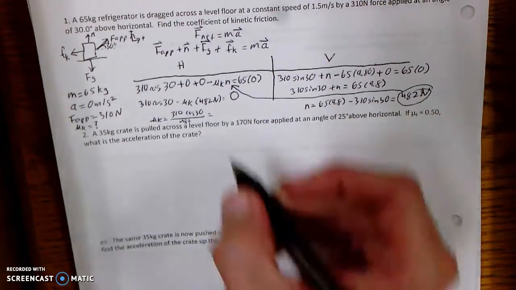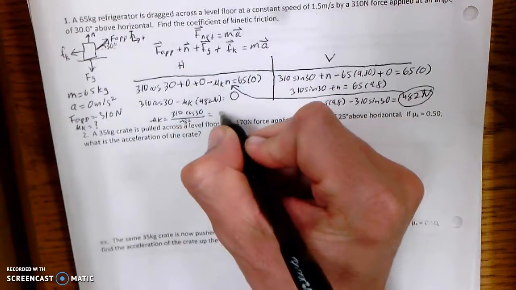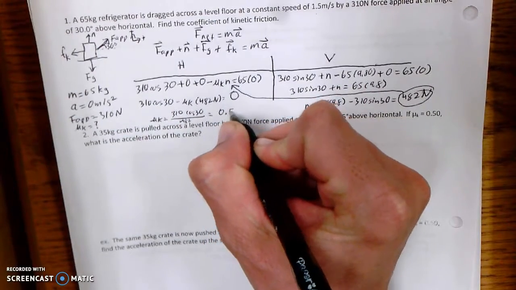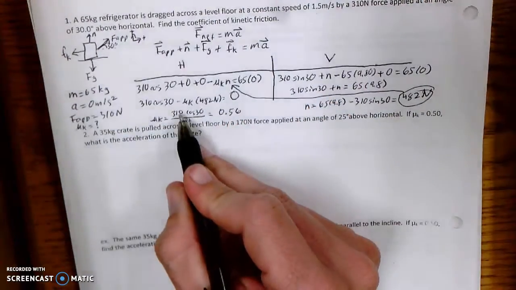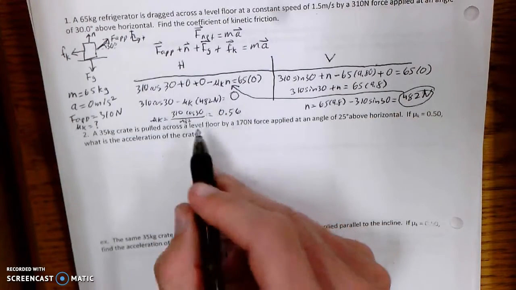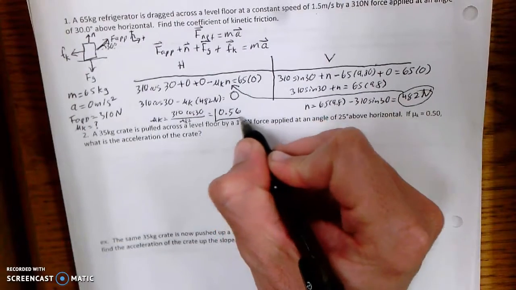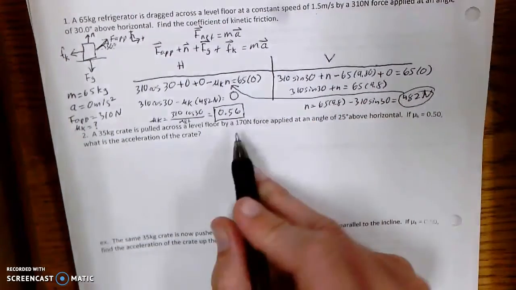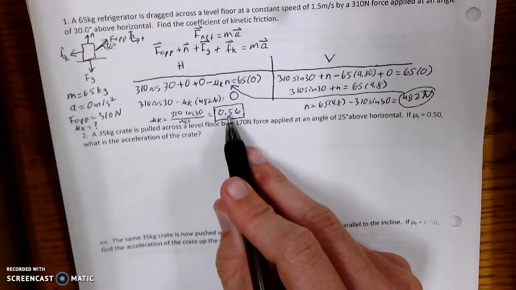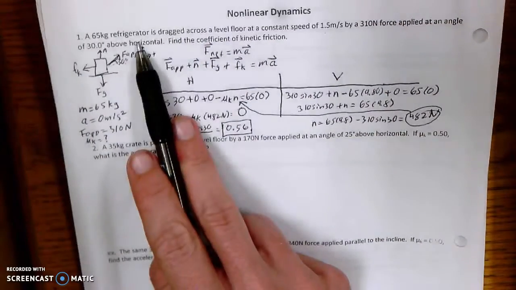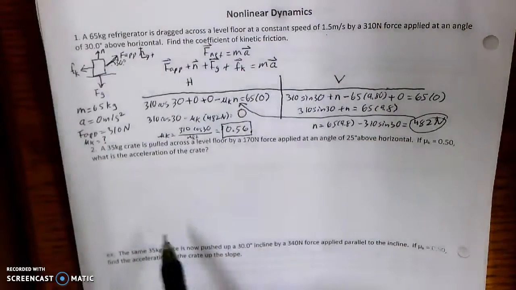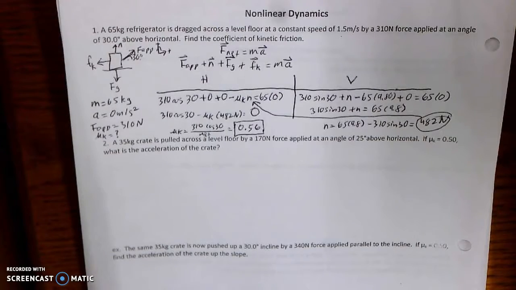0.556 something. It's 2 sig figs, so 0.56. The 310 is really newtons. And this is newtons as well, so it's unitless. And there is our coefficient of kinetic friction, a measure of how sticky the materials, this refrigerator and this floor, are to each other. So there is the answer to number 1. You can stop this if you want to go back and look at something else.